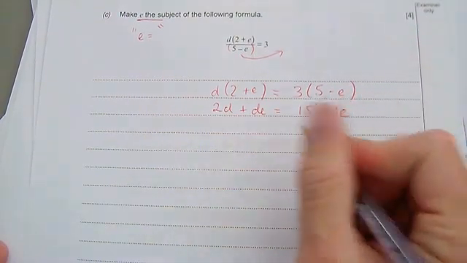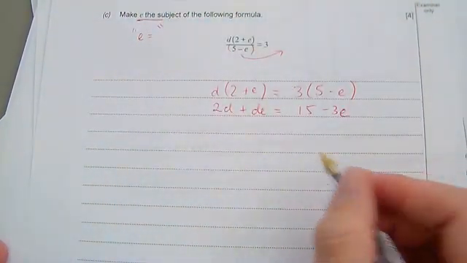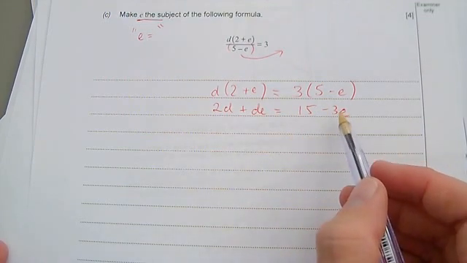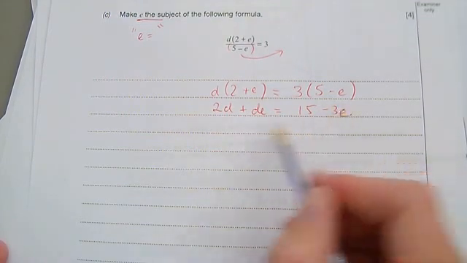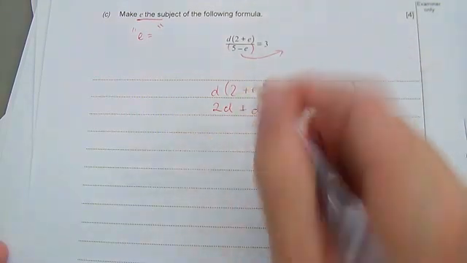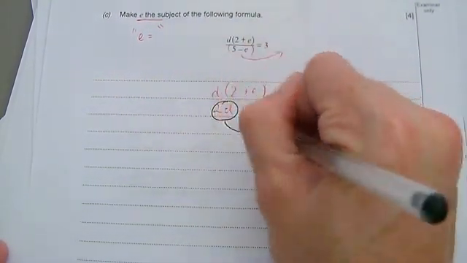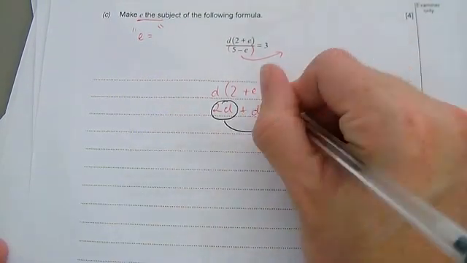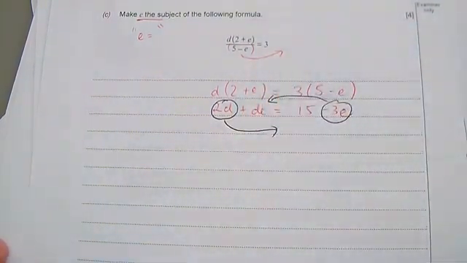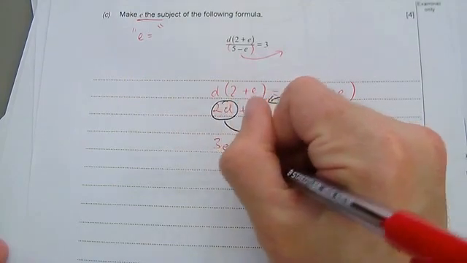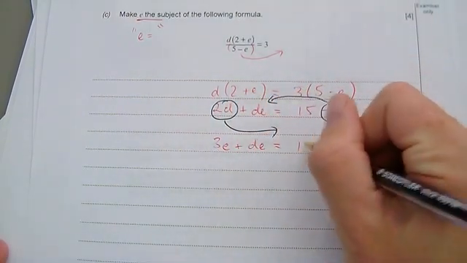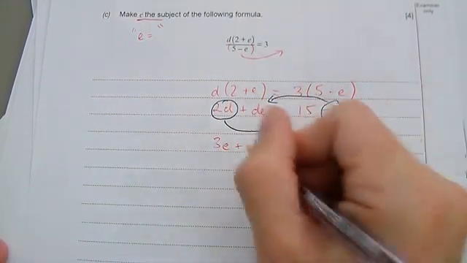Now I'm going to get E's all on one side because it says make E the subject. I want the E's to be positive, so this is a minus 3E, so I'm going to move that over to the other side so I know it will become positive. So that means I'm going to move everything that's not got E from this side over. So I'm literally just going to swap their 2 sides. So I'm going to get positive 3E plus DE is equal to 15 minus 2D.